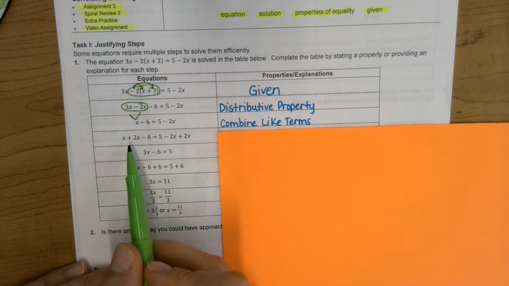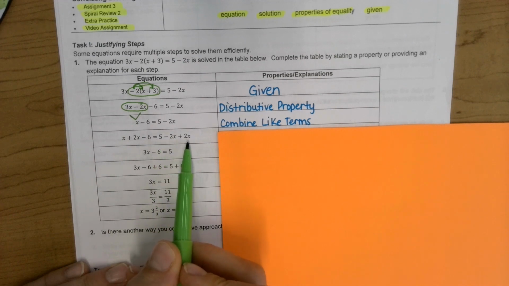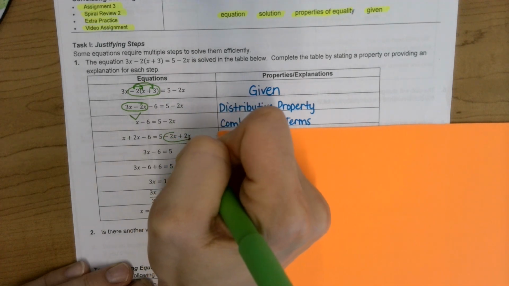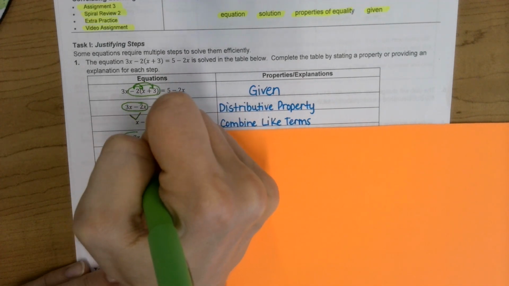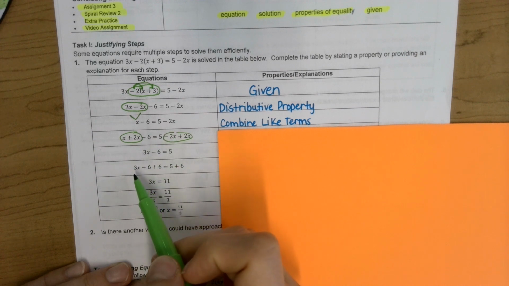Okay, then x plus 2x minus 6 equals 5 minus 2x plus 2x. So I see they're adding 2x to both sides. So remember, we want to move all the variables to one side of the equal sign and all of the constants to the other.